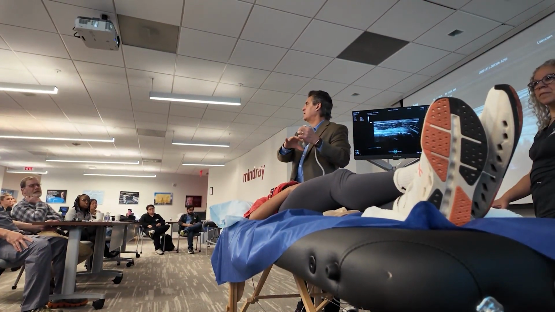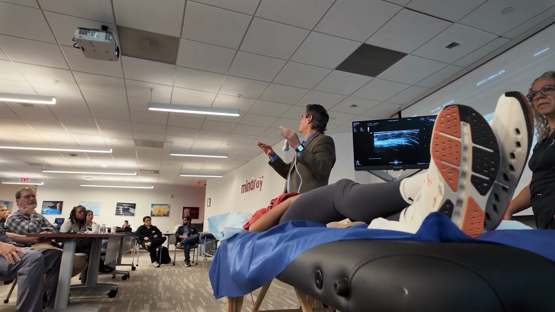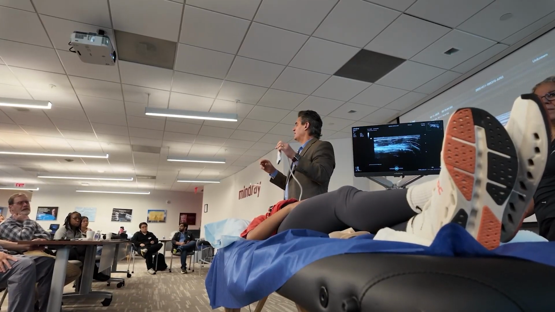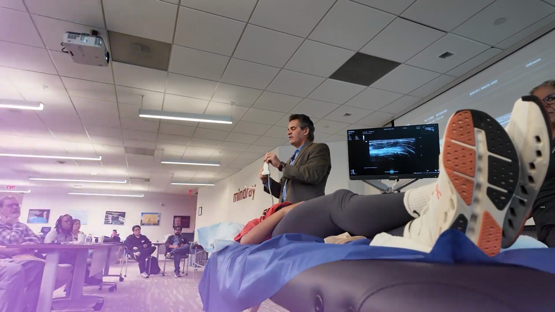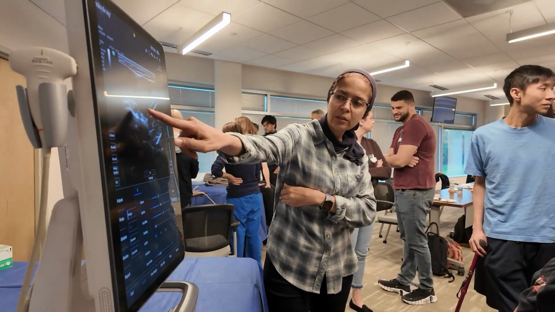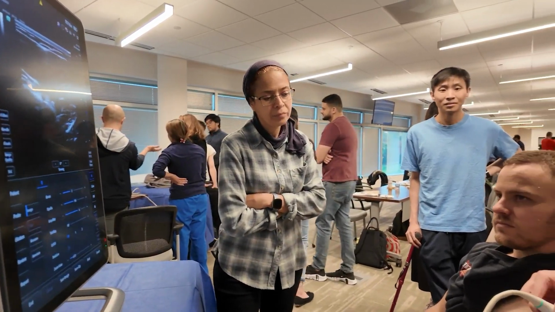And that's what we really teach: the value of musculoskeletal ultrasound to help with patient diagnosis, and then also to help with treatment. So the attendees at these events include all the way from medical students all the way on up to other attending physicians. So there'll be medical students, residents, fellows, and attendings.